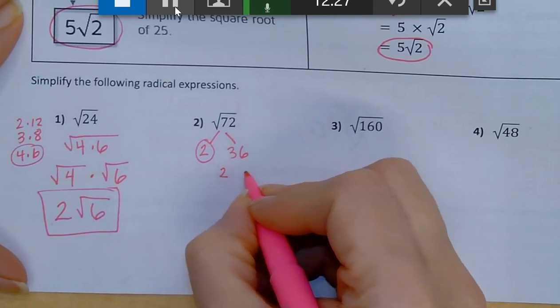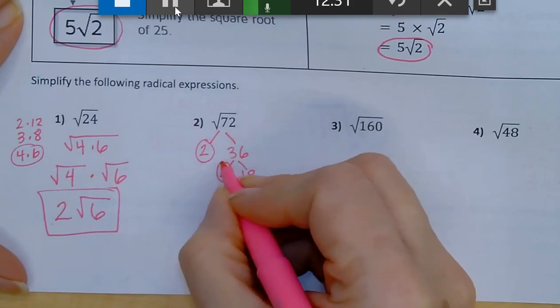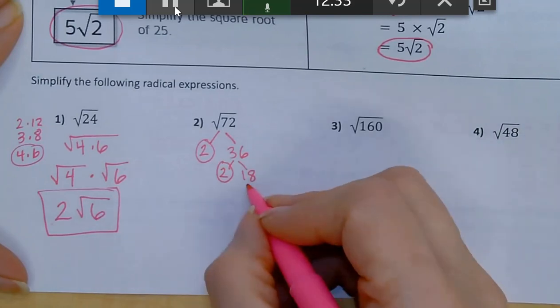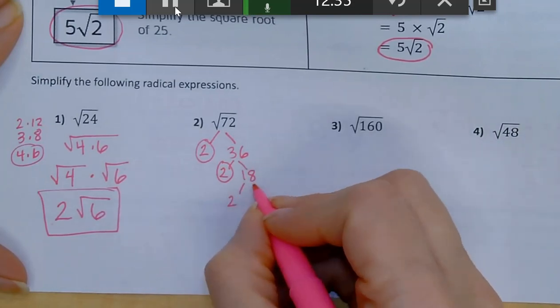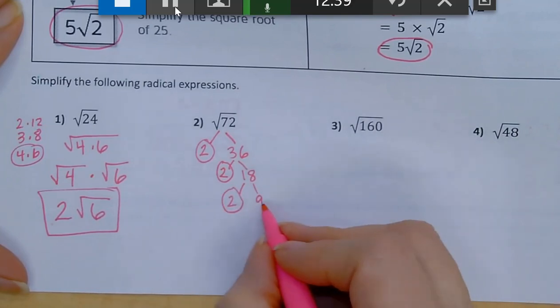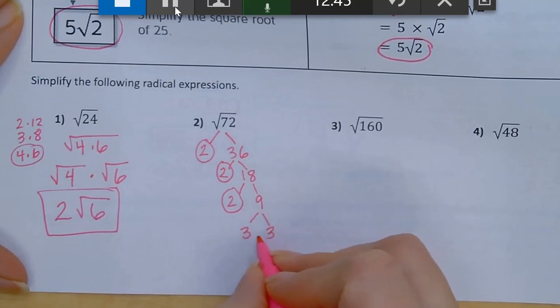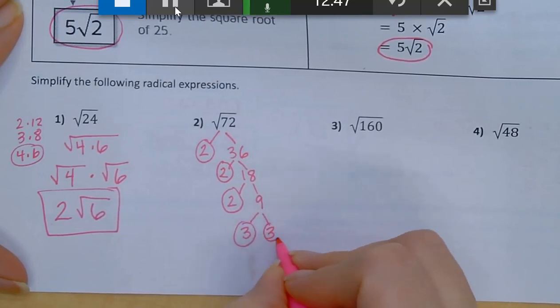This is going to be 2 times 18. 2 is prime, so I'm going to leave that there. 18 is even, so I know it's 2 times 9. 2 is prime, so it's going to stay there. And then 9 can either be 1 times 9 or 3 times 3. I'm going to break it into 3 times 3. 3 times 3. 3 is prime and 3 is prime.